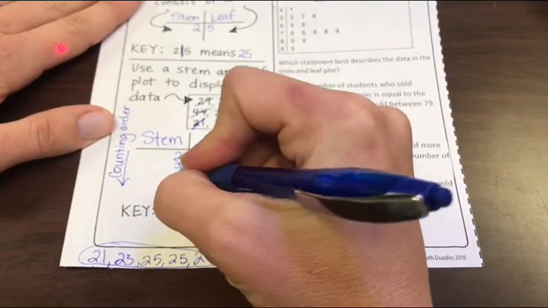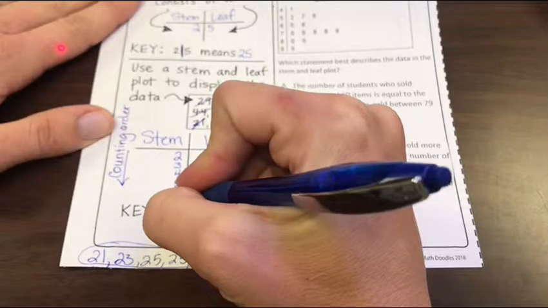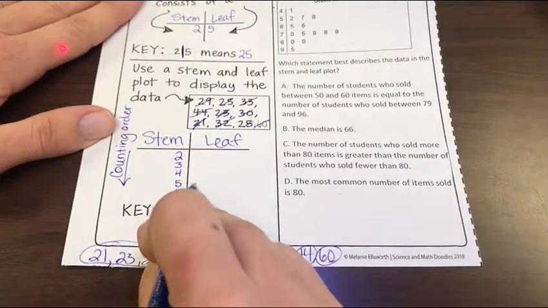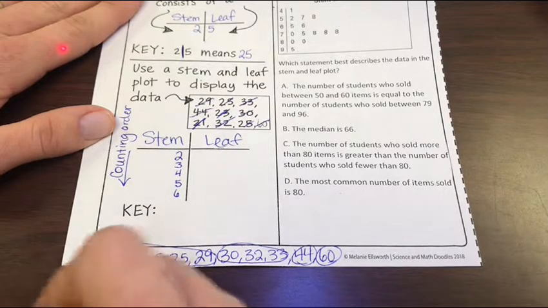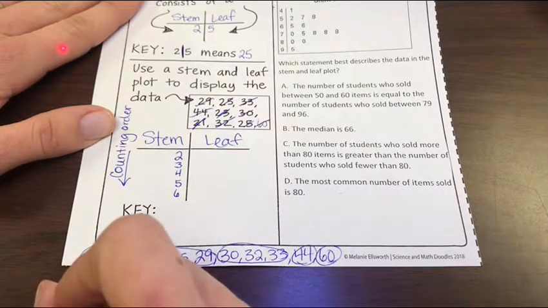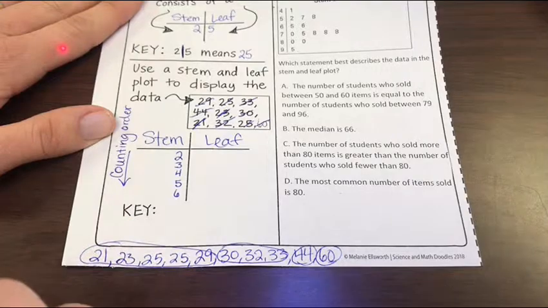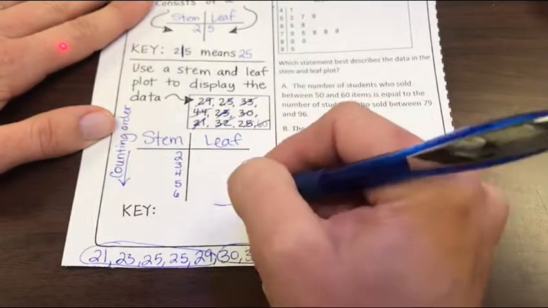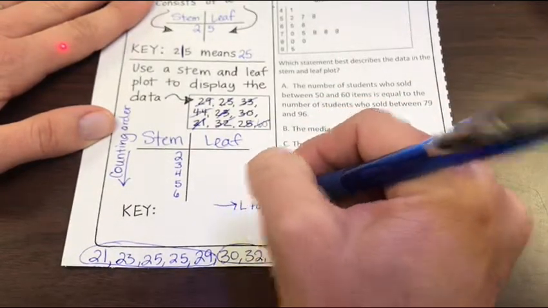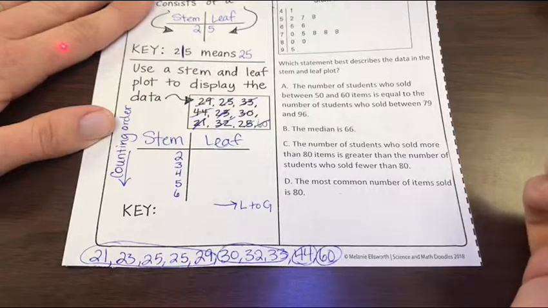So 2, 3, 4, 5, 6. Even though I don't have any 50s, this is just going to be blank over here. Just like on the dot plot, when we wrote our number line, if we didn't have that number, we just didn't put a dot above that number on the number line. But we still had to have it there. So on the leaf side, you just need to make sure you're going from least to greatest. That's the ones place.